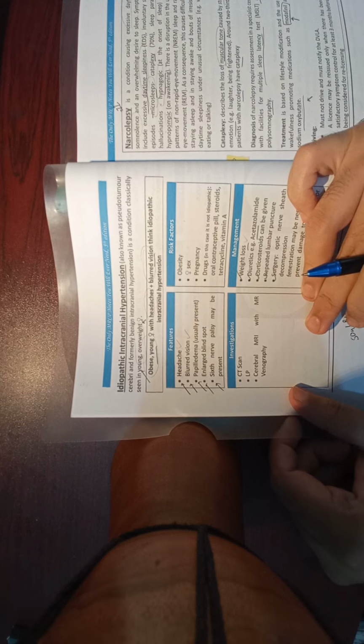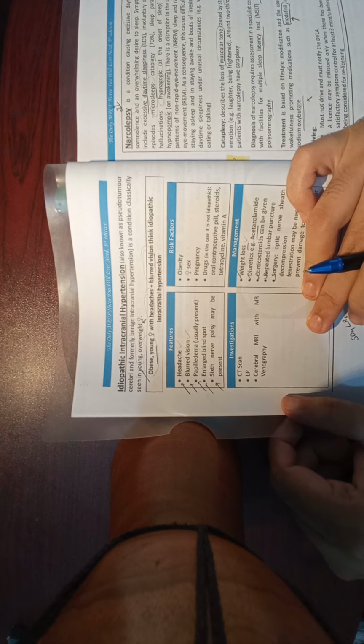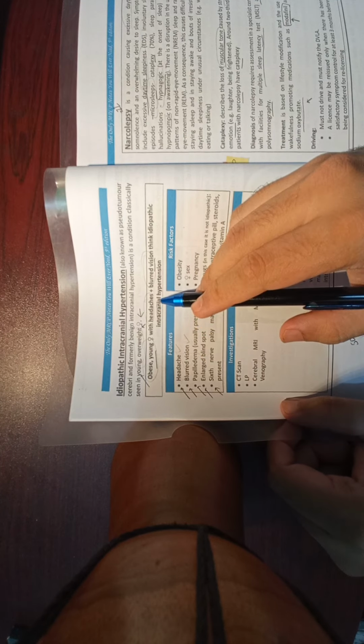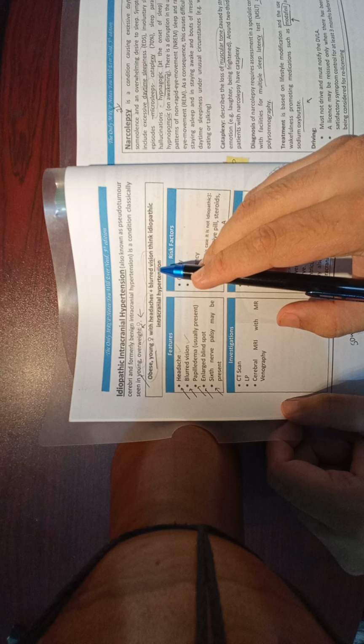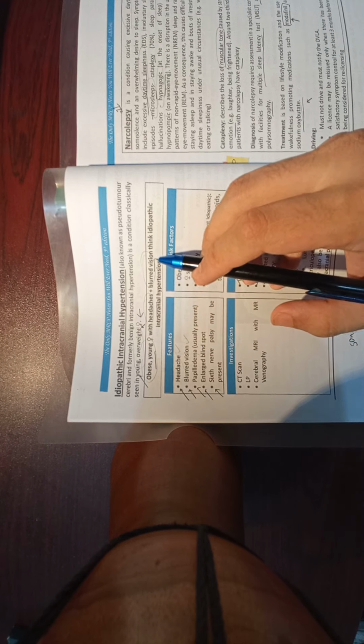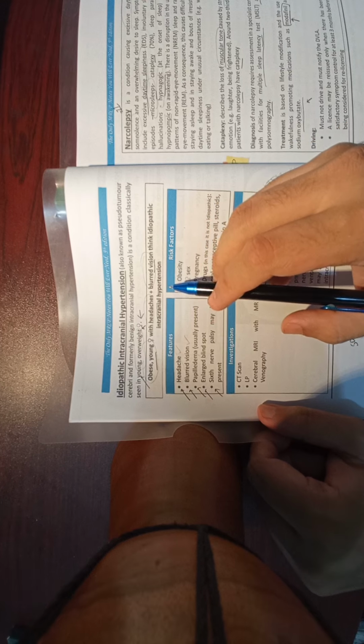Next to it is idiopathic intracranial hypertension, also known as pseudotumor cerebri, and formerly benign intracranial hypertension. This one was normal pressure hydrocephalus; this is intracranial hypertension, IIH. It's a condition classically seen in young overweight females. So, obese young female with headache and blurred vision. Think about idiopathic intracranial hypertension.